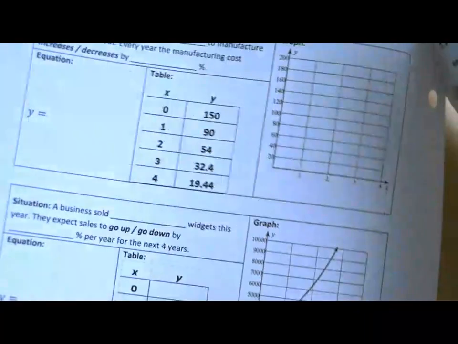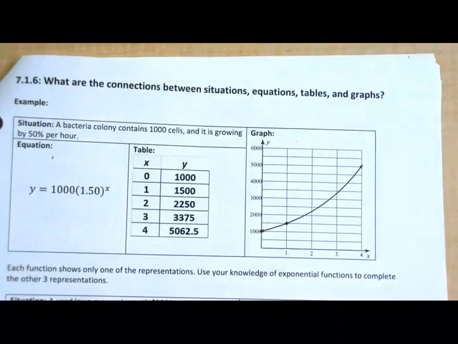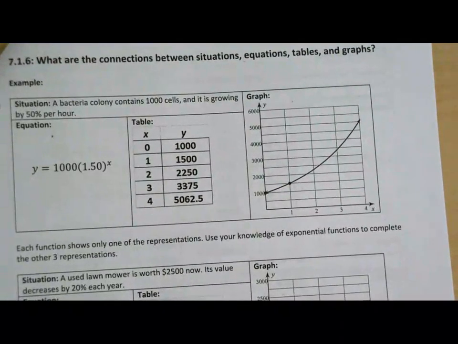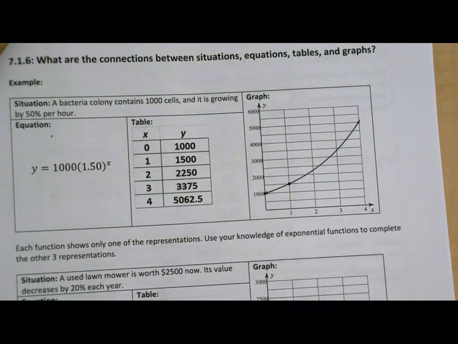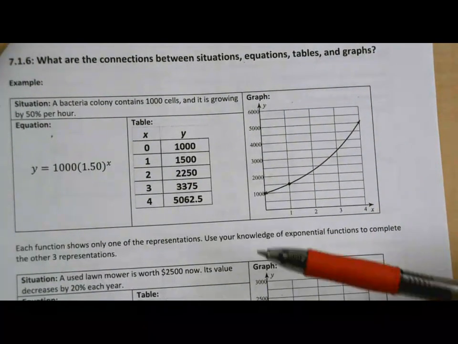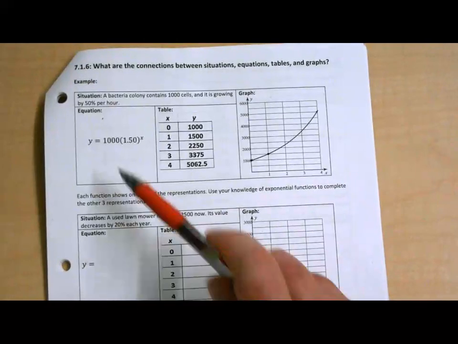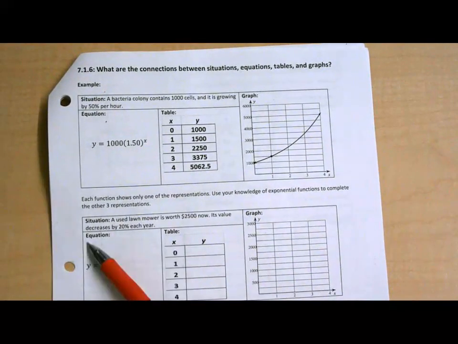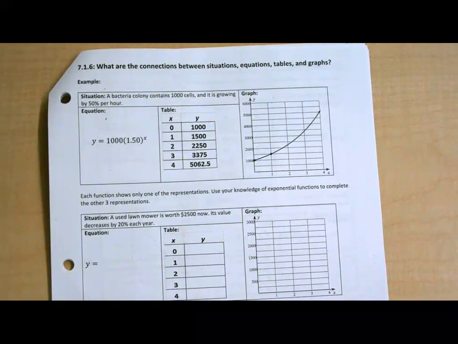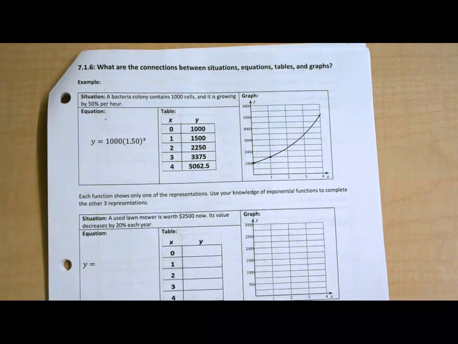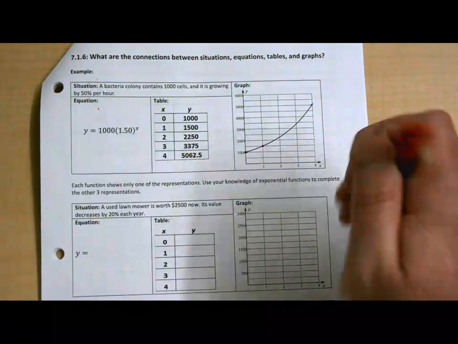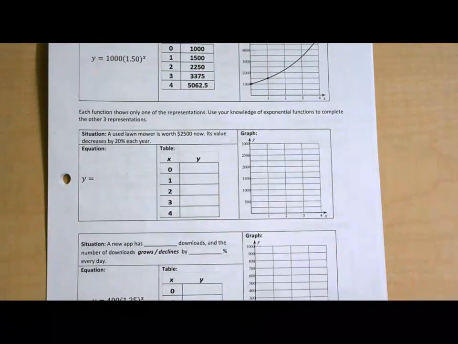So when I look at this, I kind of see 6 problems. You guys seeing the 6 problems? Let's look at the first one. In each of these, the format's kind of similar. Notice that they all involve a situation and a graph and an equation and a table. So that's our goal for today: if I give you one of those things, can you find the other 3? Notice in this first one I gave you everything. We're going to use that as our example. You're going to do the rest.